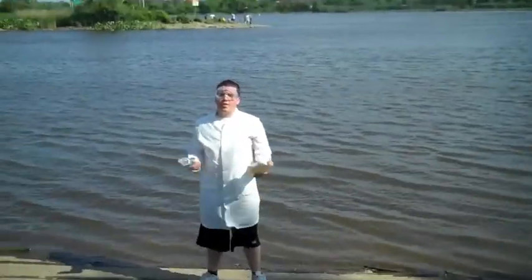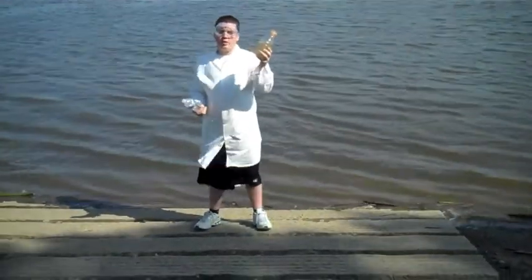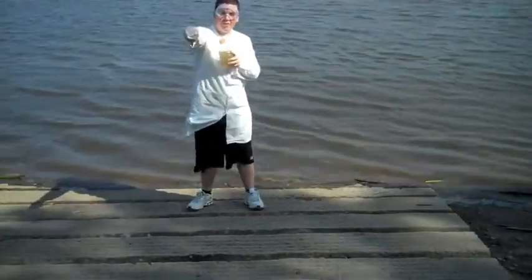We did our project on water purification. Both of these bottles contain water, one dirty and one clean. So how do we get from this to this? I'll tell you.